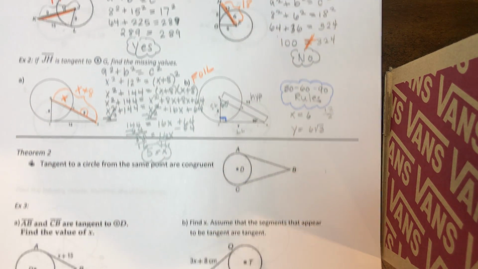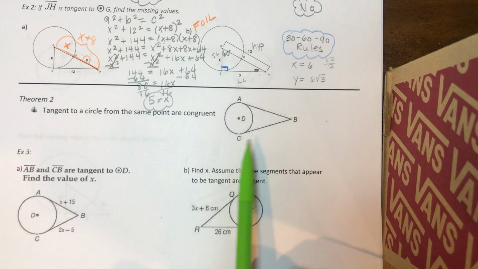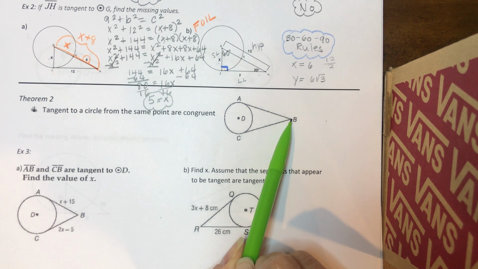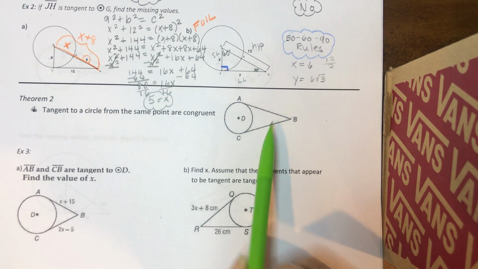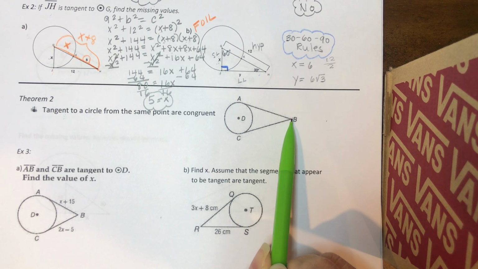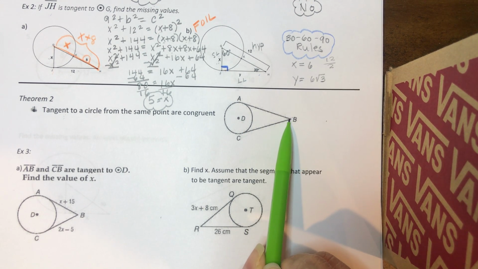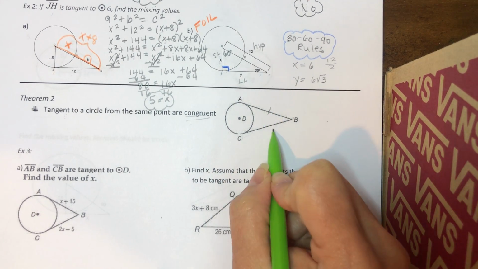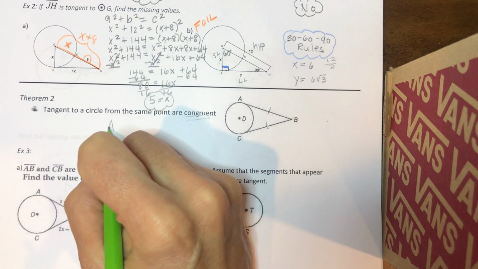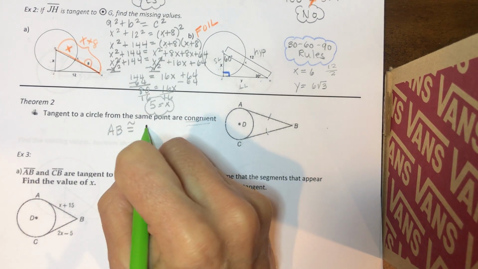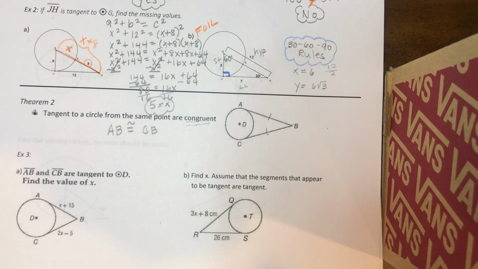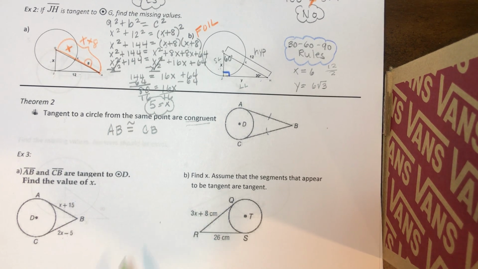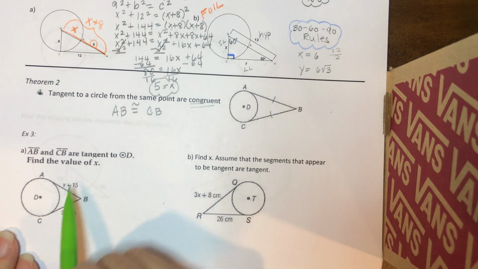All right, theorem 2. I kind of call these the sideways ice cream cone problems. If you have tangents from the same point, so we have a tangent AB and a tangent CB, they're both connected to point B. What happens is those two pieces become congruent. AB is congruent to CB. So you just set them equal. When you see an ice cream cone problem like this, all you have to do is set them equal. All right, so let's take a look.